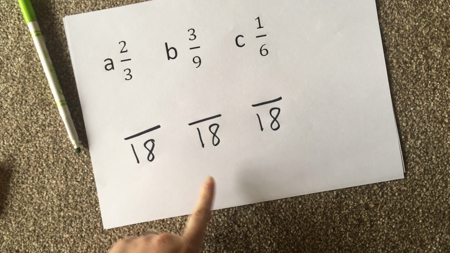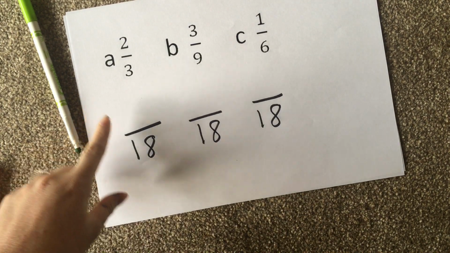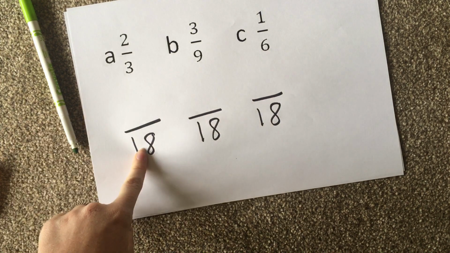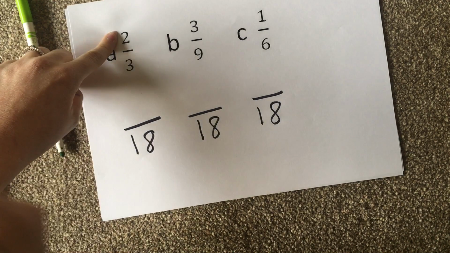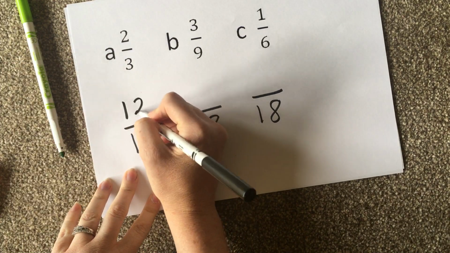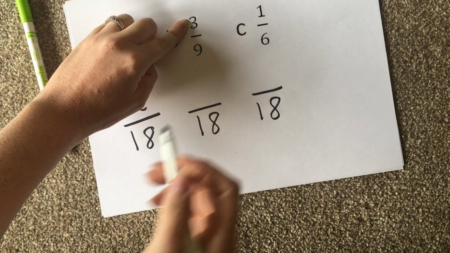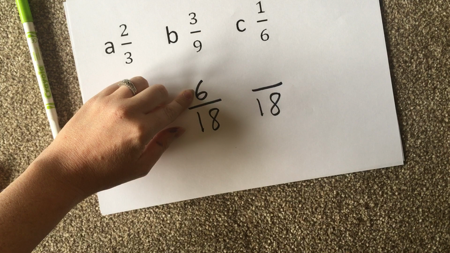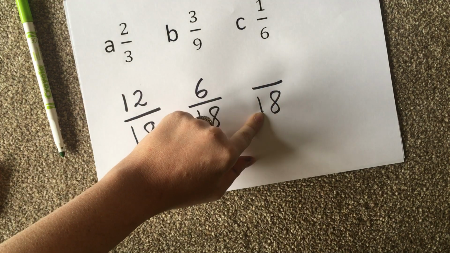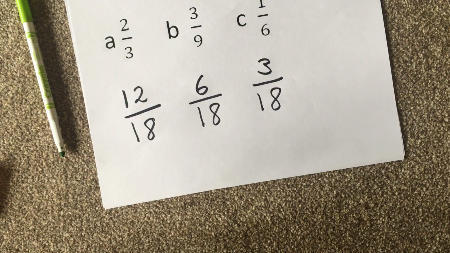So I know that 18 is a number that each of these goes into. So I need to now think, right, to get from 3 to 18, I've timesed by 6. 3 times 6 is 18, so I do 2 times 6 for the numerator. 9 times 2 was 18, and I have to do the same to the numerator. So 3 times 2 is 6. And 6 times 3 is 18, so I do the same to the numerator. 1 times 3 is 3.